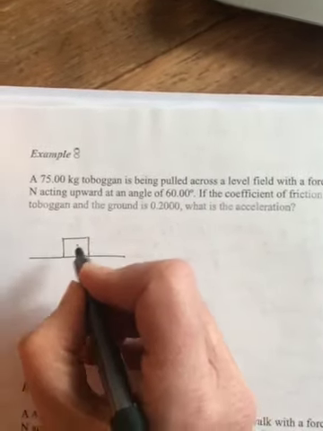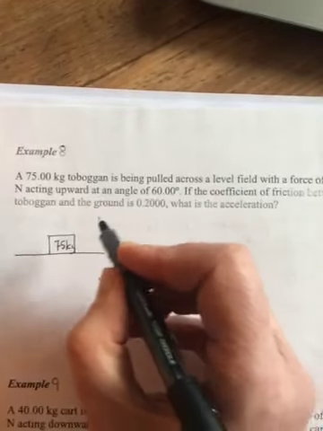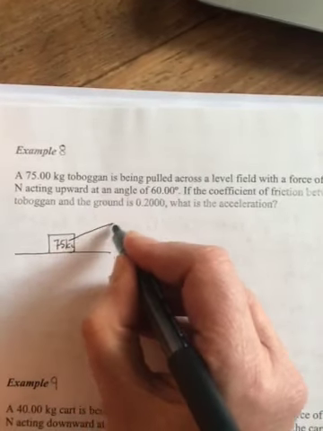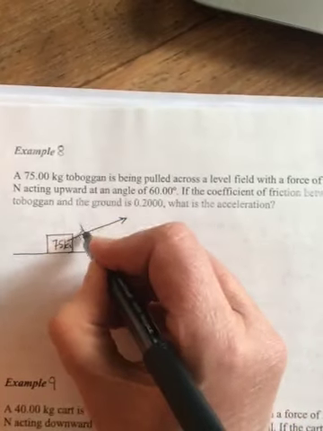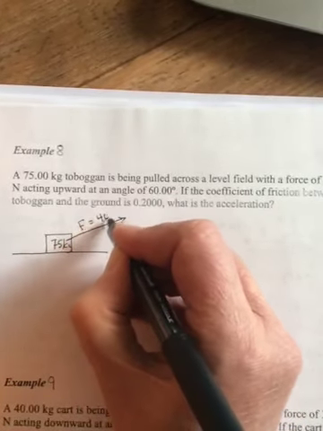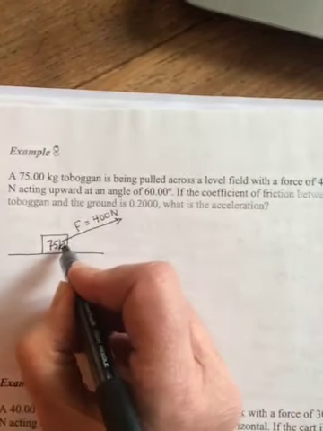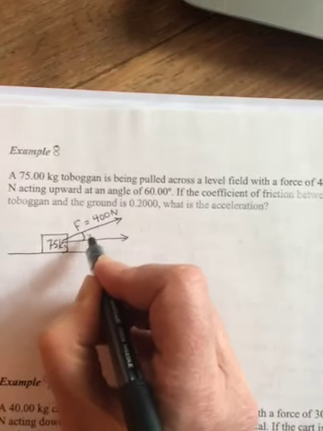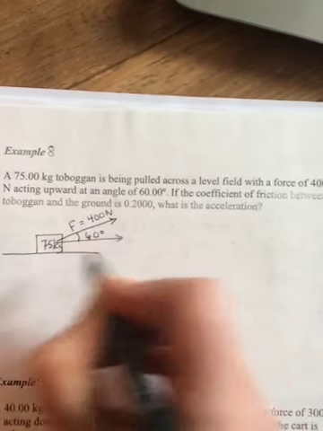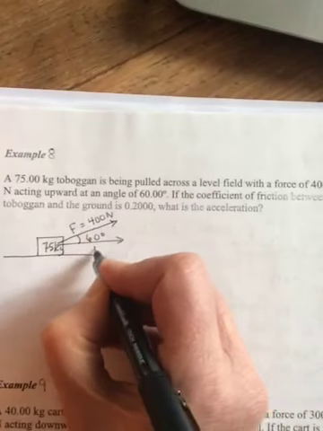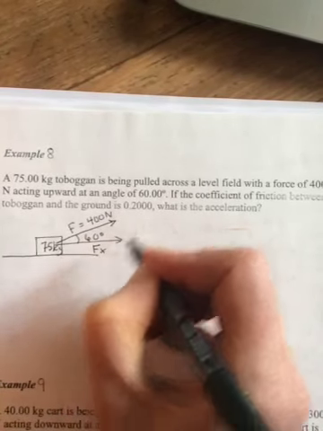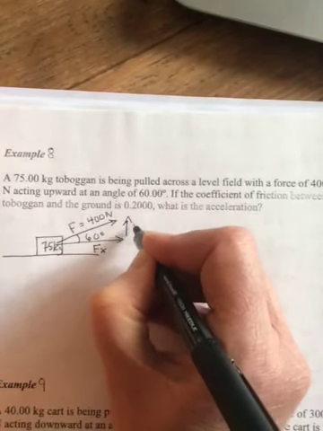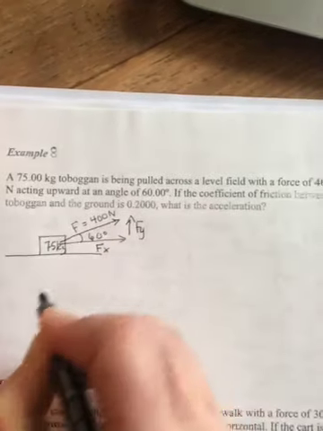So we have a toboggan, it's 75 kilograms, and it's being pulled across a level field with a force of 400 newtons acting upward at an angle. So here's my force here. It's 400 newtons acting upward at an angle of 60 degrees with the horizontal. So it has a component in the x direction and a component in the y direction.